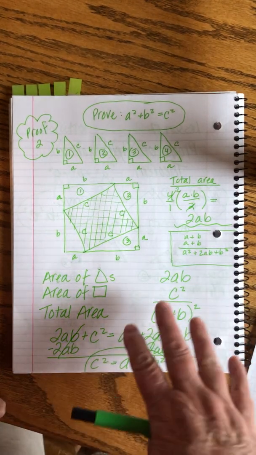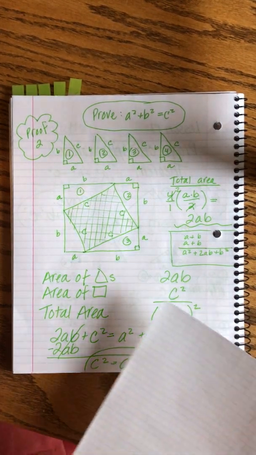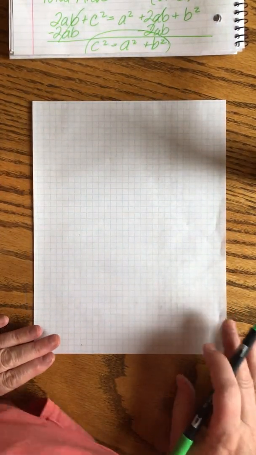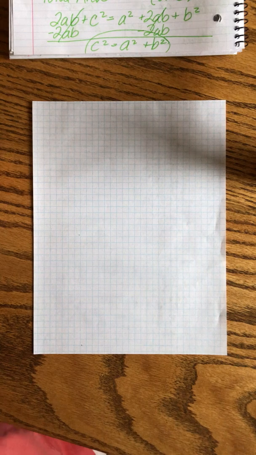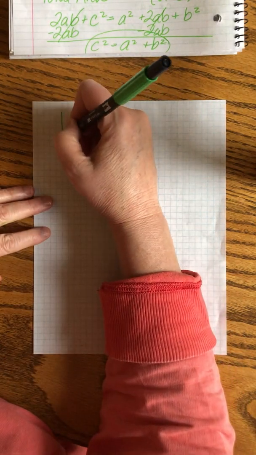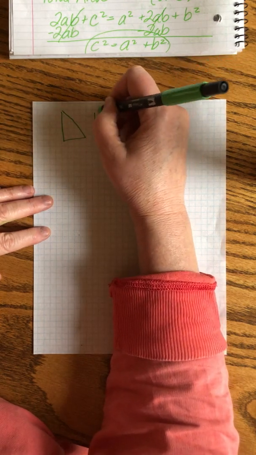Okay, so I was in the middle of explaining this problem. I'm going to start over again. This is proof 2, ready? So I'll just slide up my notes and start over on a separate piece of paper for you. All right, so what we were saying is that this is a second way to prove the Pythagorean theorem, and it starts with these 4 triangles, 4 identical triangles.